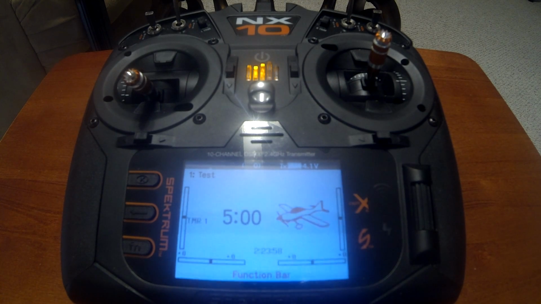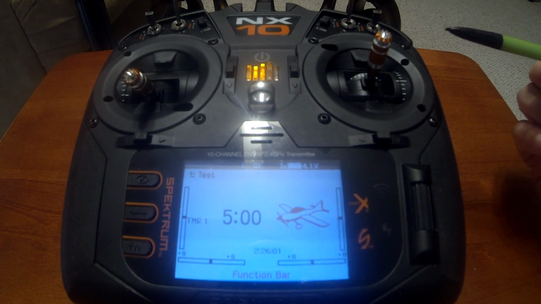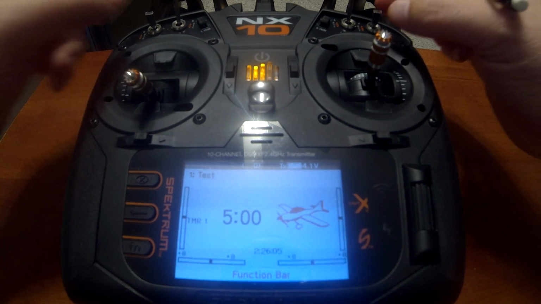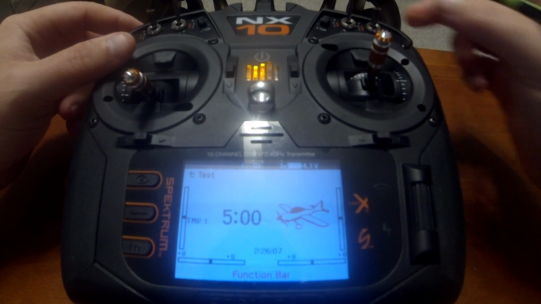Today's video is how to set up Safe Select on your NX transmitter. So let's get started. First thing we need to do is make sure that all of our rates are on high rates, which is 100%. Let's go ahead and toggle our switches. High rate.